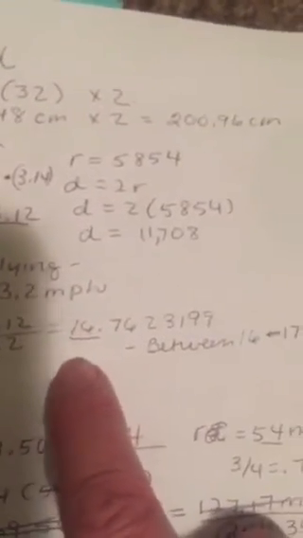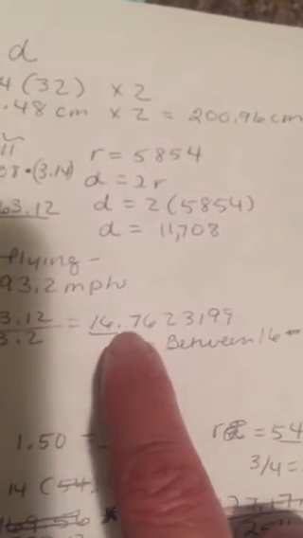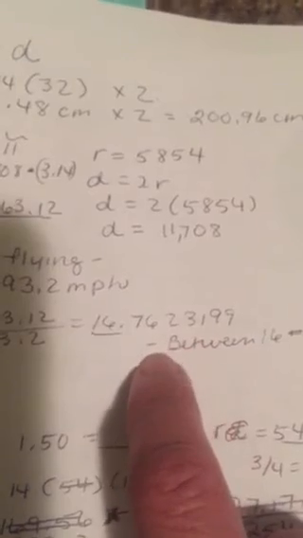That's the fastest a plane can go. So I took this number, the circumference, and divided it by that, and I got 16,762.3199. So it's between 16 and 17 hours. That's the fastest it can go.